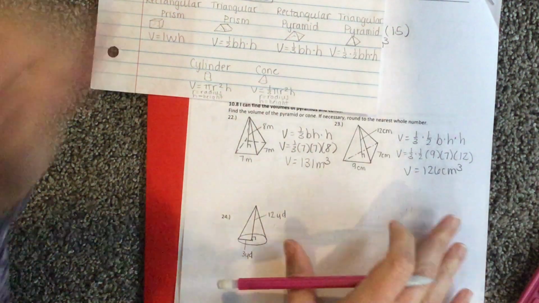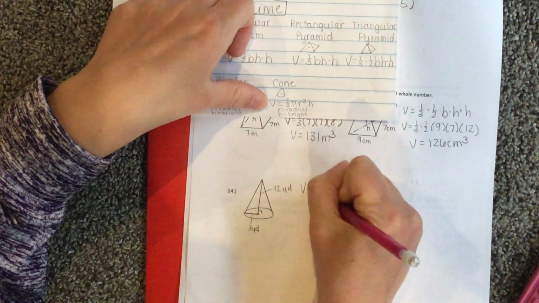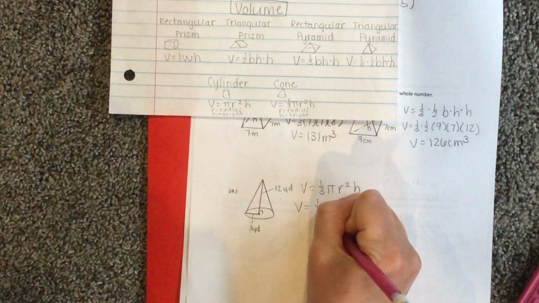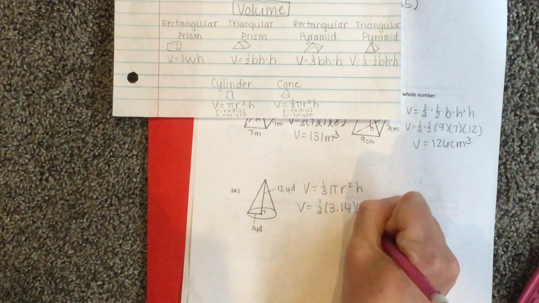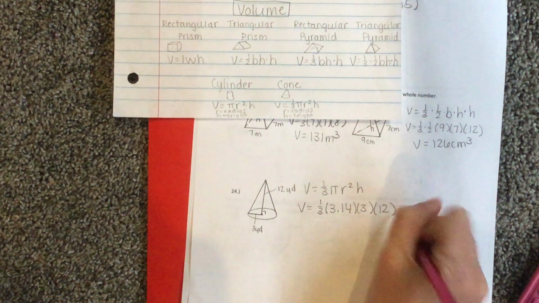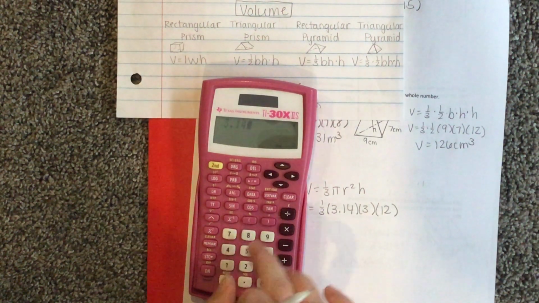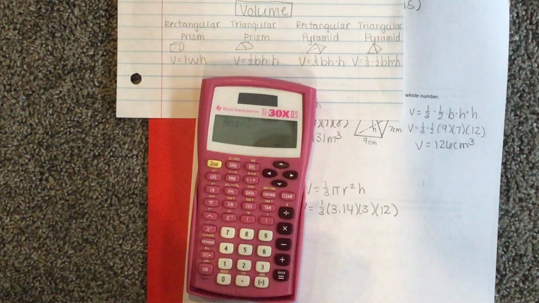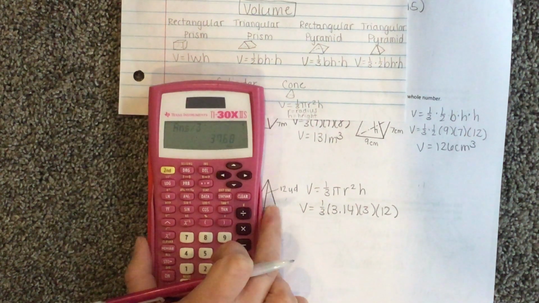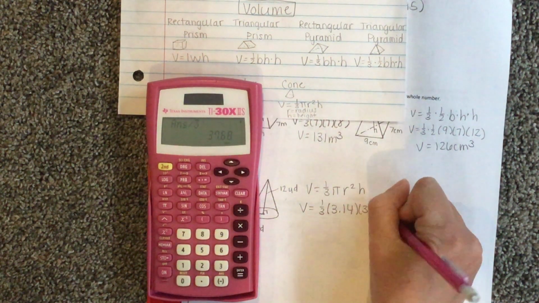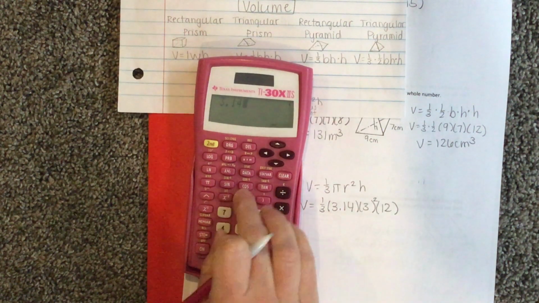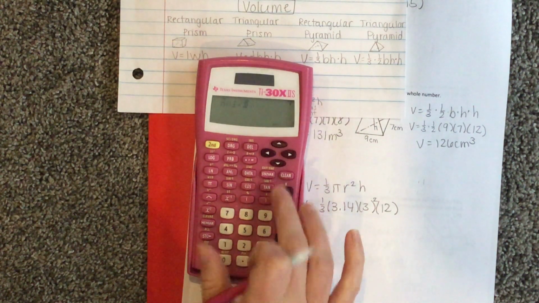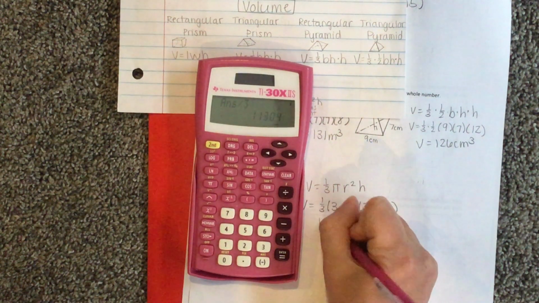Last problem. Now we're working with a cone. 1/3 pi radius squared height. 1/3 3.14. The radius is 3 and the height is 12. So 3.14 times 3 times 12. Enter. Divided by 3. Oh, I did something wrong. I forgot my squared. Let's try that again. 3.14 times 3 squared times 12 divided by 3 gives me 113.